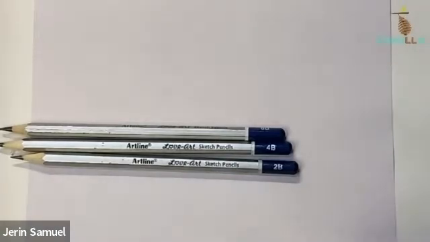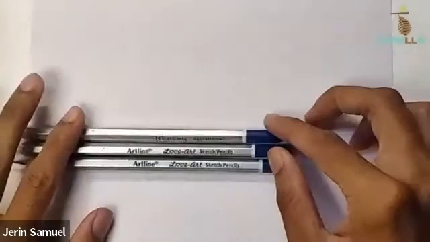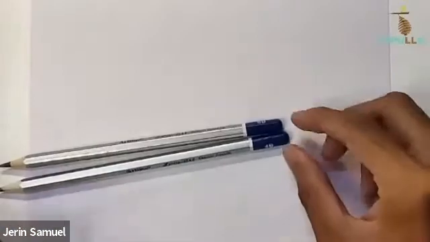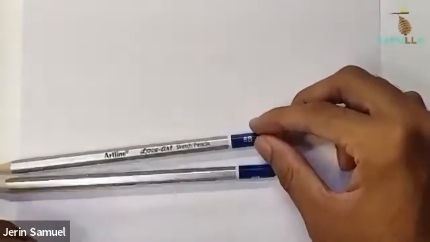So before we draw a cherry, pencils. Yes, Havish, you were telling something? What pencils does he need? Okay, we need drawing pencils. I have taken 3 kinds of pencil. One is a 2B pencil, a 4B pencil, and an 8B pencil.